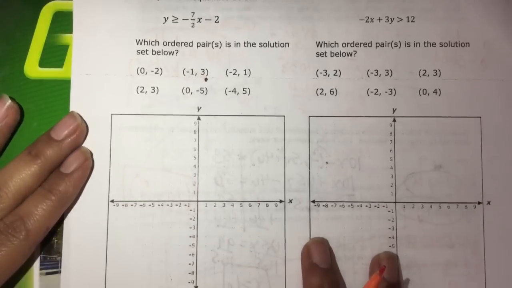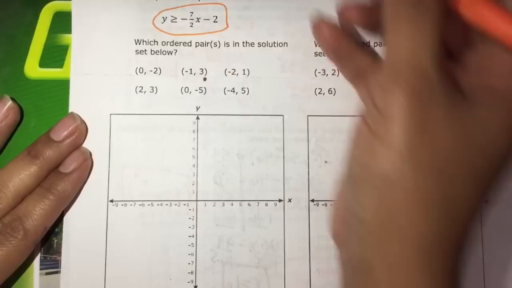All right, so let's go ahead and graph our inequality. It's already in slope-intercept form, so we don't need to convert anything.